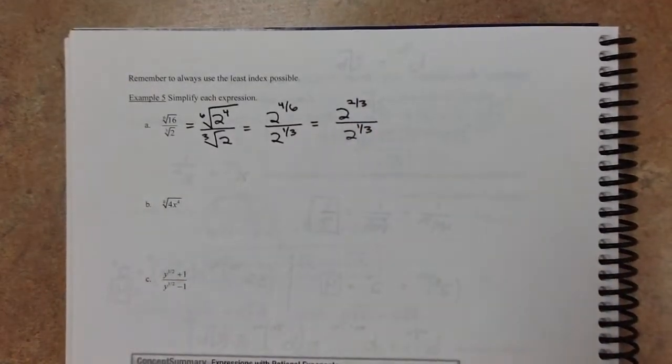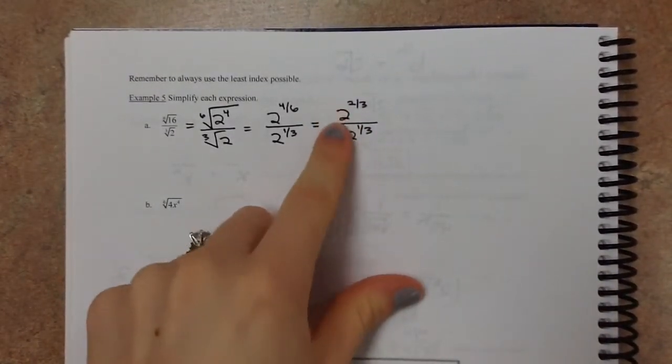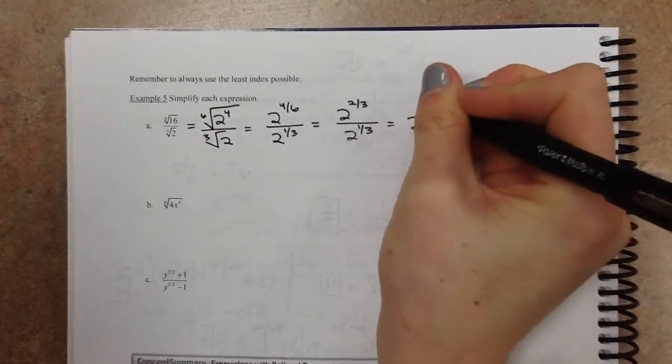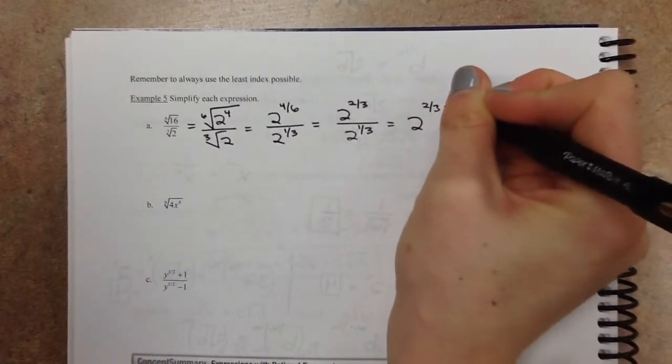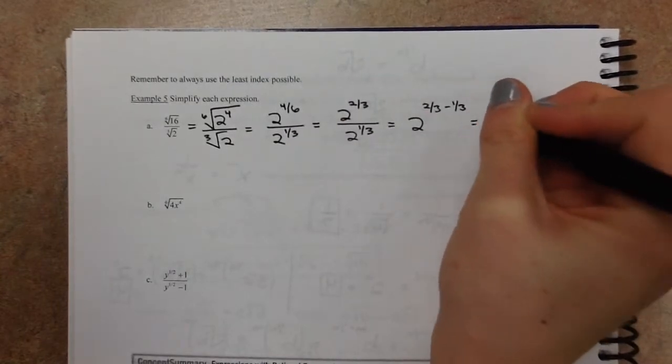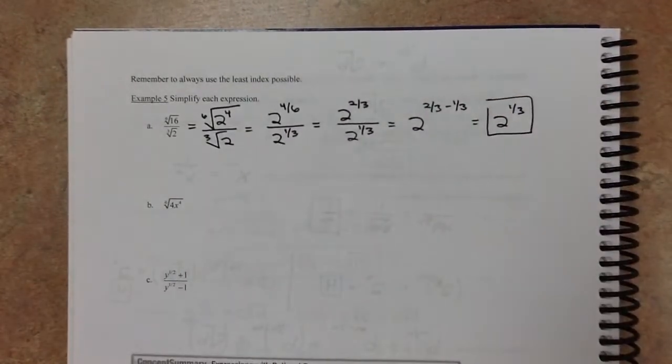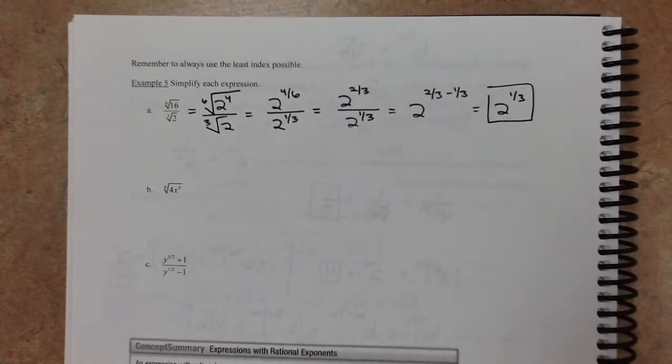So now finally we can use one of our properties that tells us if we've got the same base, we can subtract. So subtracting, lucky for us, these have the same denominator, so I can just very easily simplify that to 2 to the 1/3. So that's the same thing as the cube root of 2. You can write it as the cube root of 2 if you want, or you can just leave it as 2 to the 1/3, whichever you want to do.